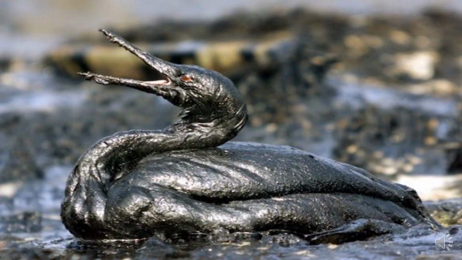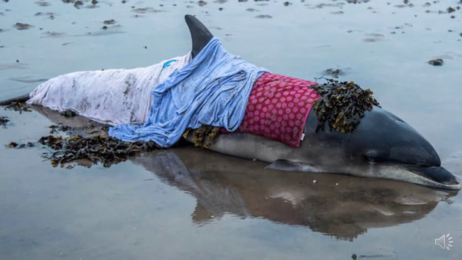This bird's body is covered by the oil leaked from the ship. The oil is very heavy, and the bird can't fly anymore. And this innocent dolphin could no longer stay alive because the water was too dirty to live in. This is really sad.